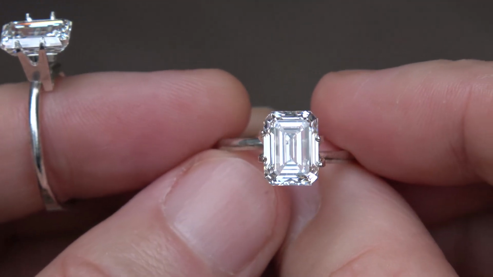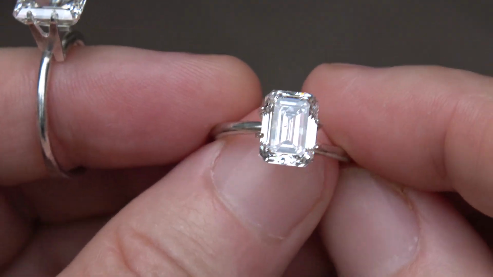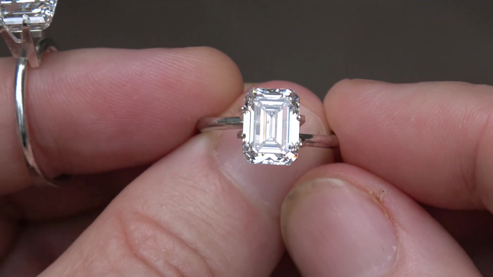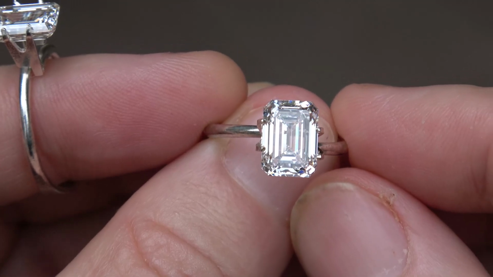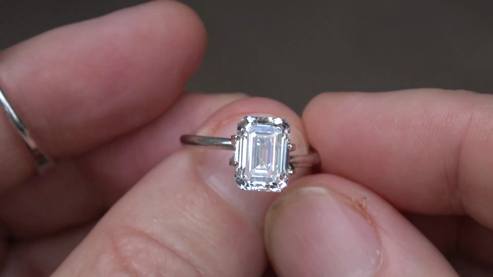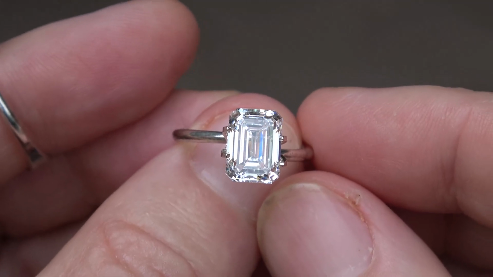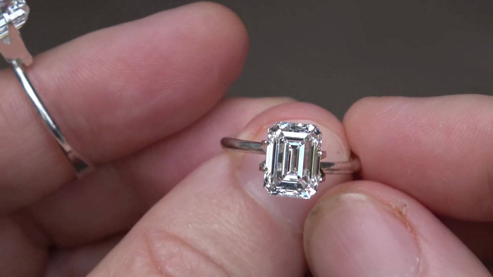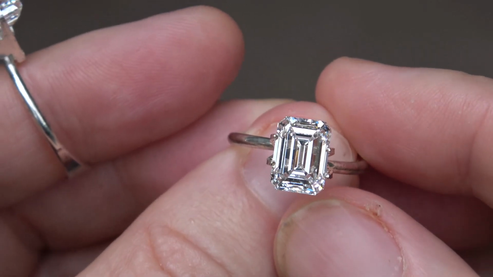But like I said, listen, all of these diamonds are under $3,000. So you got to take that into account also. We're not talking about $70,000 and $80,000 diamonds here. So there you go.